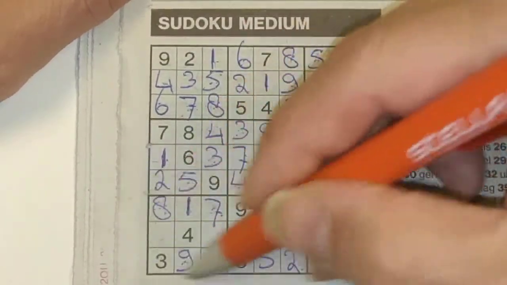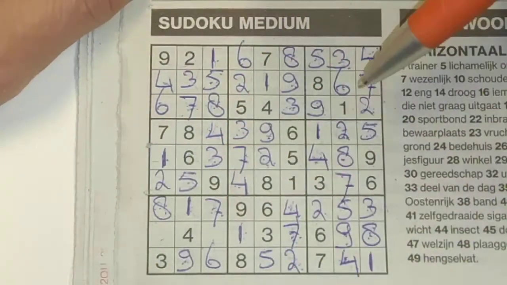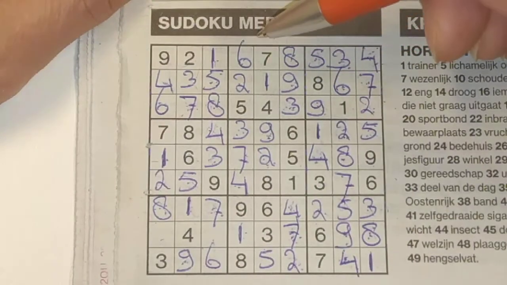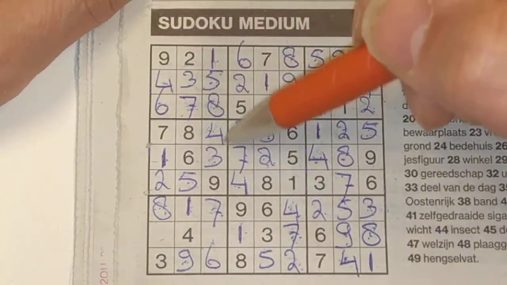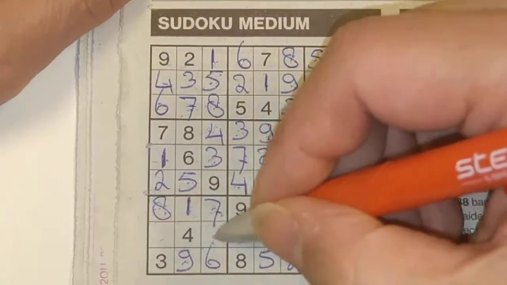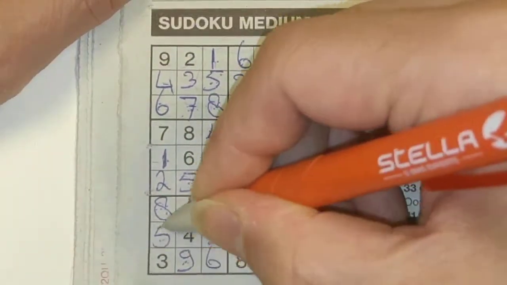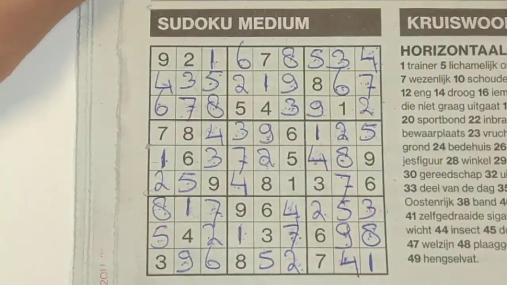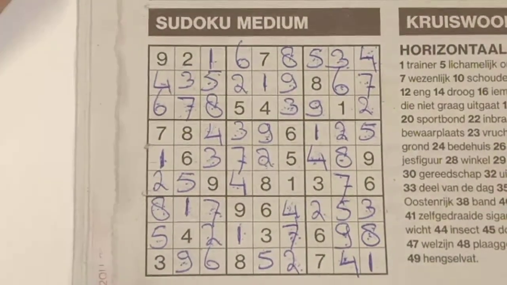2 numbers left, the final 2 numbers of this big square for the numbers 2 and 5. We have a 2 here, no 2 there. 2 should be here, and the 5 goes here. Finish in 11 minutes. Alright.